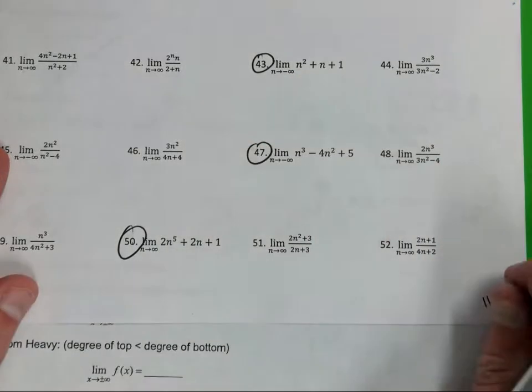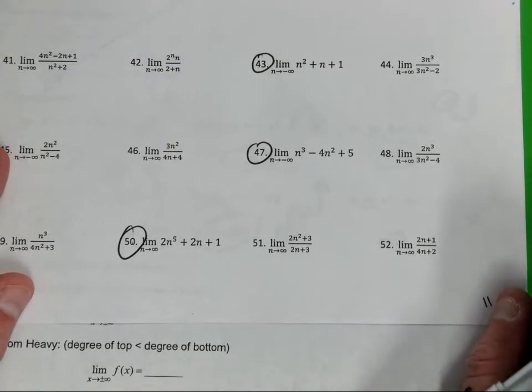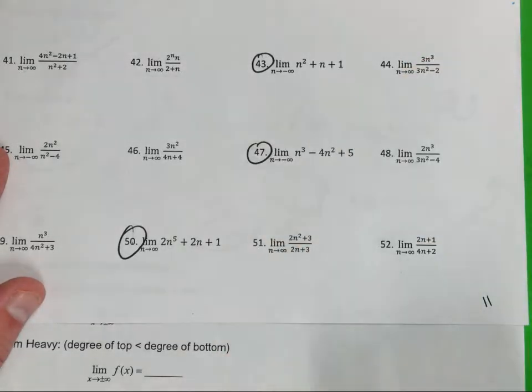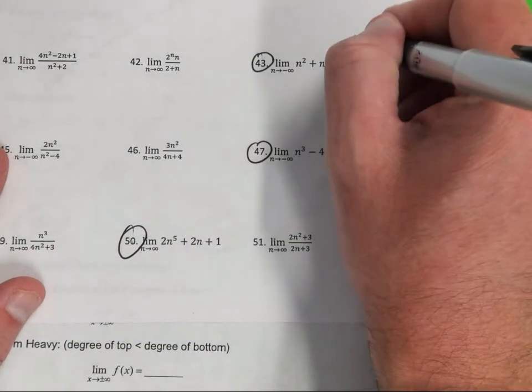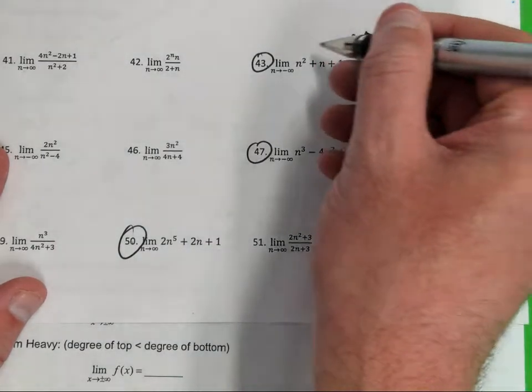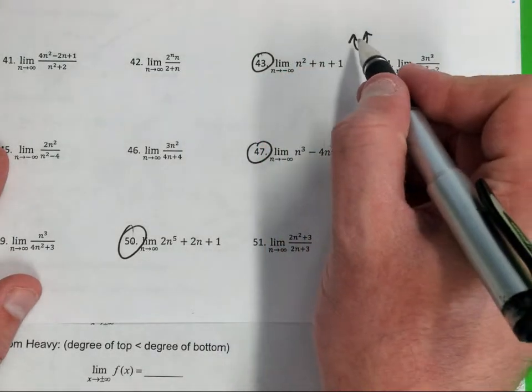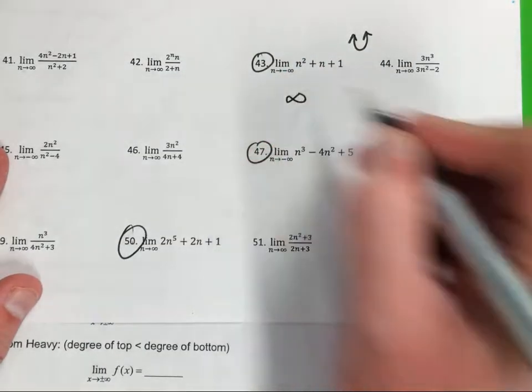Posky, what type of function is number 43, buddy? Very good. What can you tell me about the leading coefficients, constants, on 43? It's positive. So is it going upward or downward, Alyssa? Very good. As I go to negative infinity, what is going on, Christian? Where's it going to, my y values? Very good. Are there any questions?